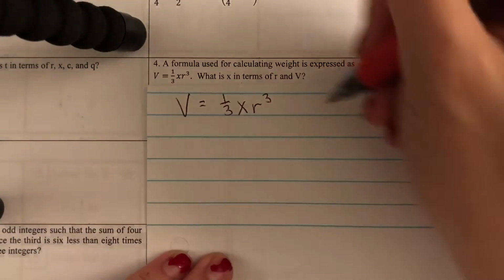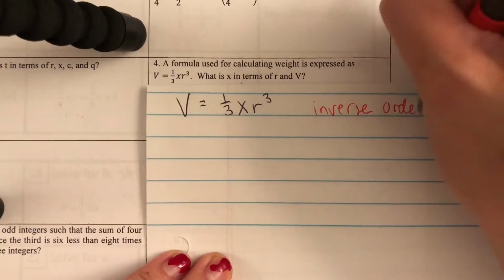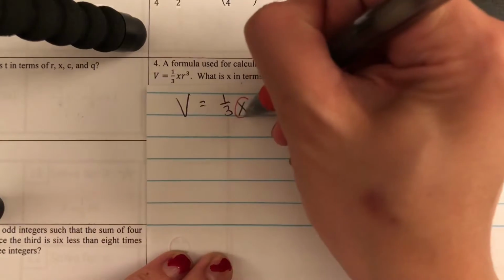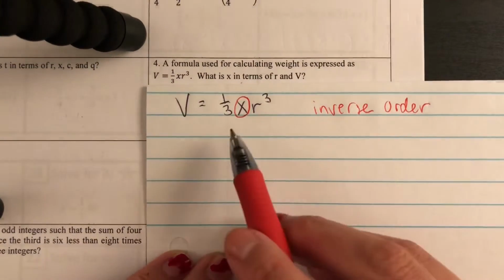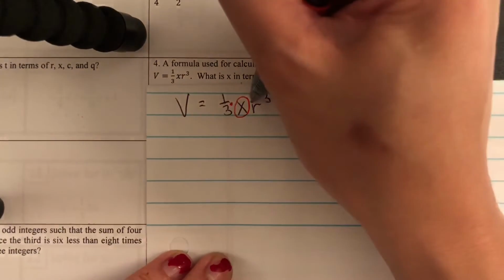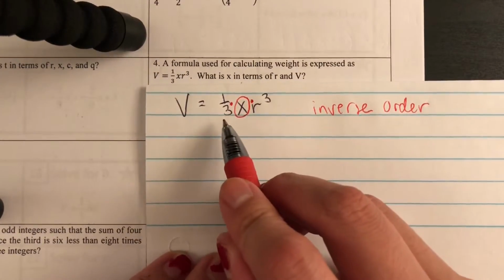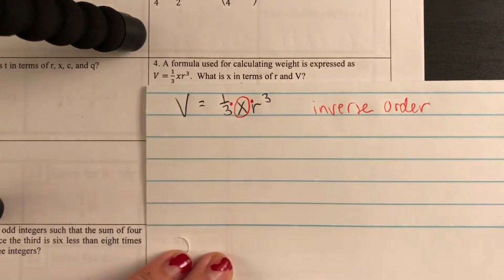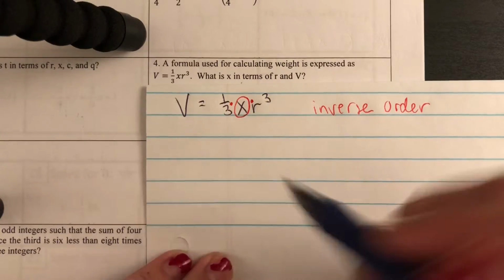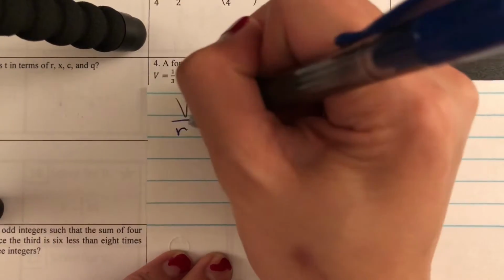Again, with a literal equation, I'm going to go in inverse order. So right now I'm trying to get x by itself. This is the letter I want to isolate. So I need to figure out x is being multiplied by 1/3, and it's also being multiplied by r cubed. Let's deal with this fraction last because it's more complicated. In order to inverse times r to the third, I'm going to divide by r to the third.